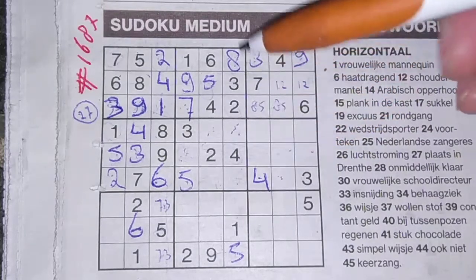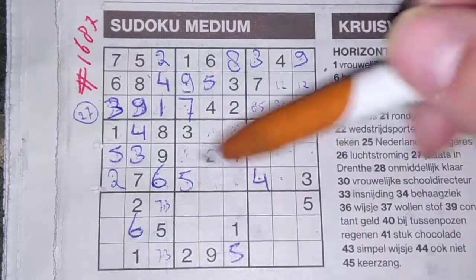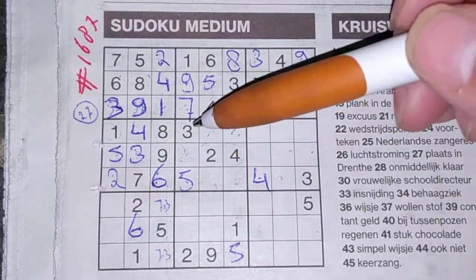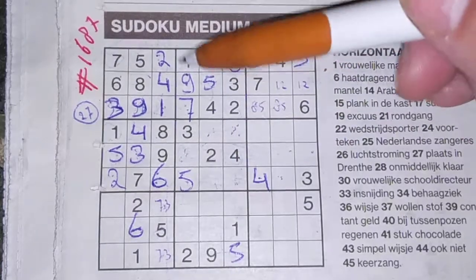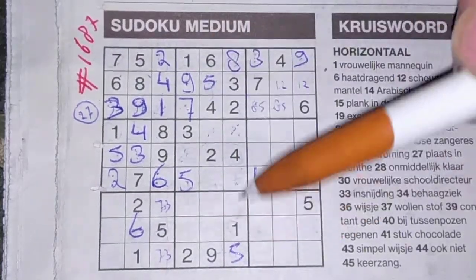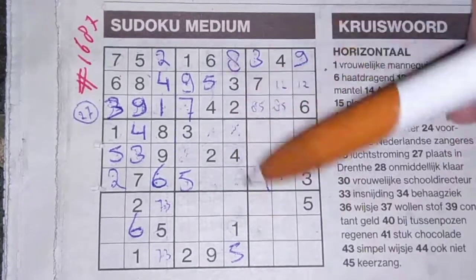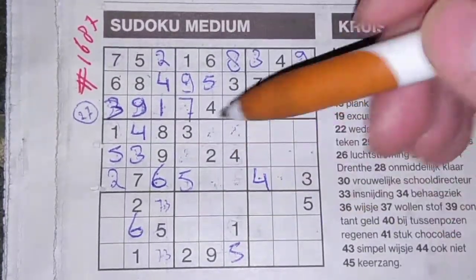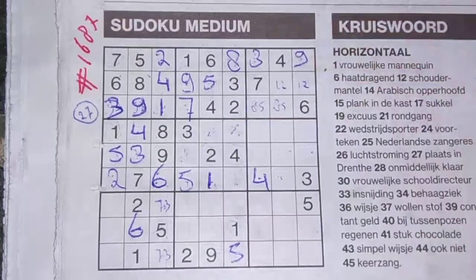We have here a 1 in this column, a 1 in that column. So middle column, the only two places for the 1 should be here or there. We see here 1, no 1 there. 1 should be there.